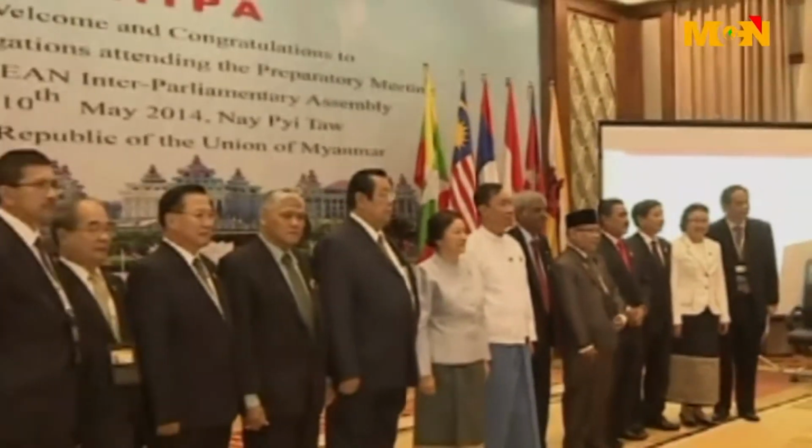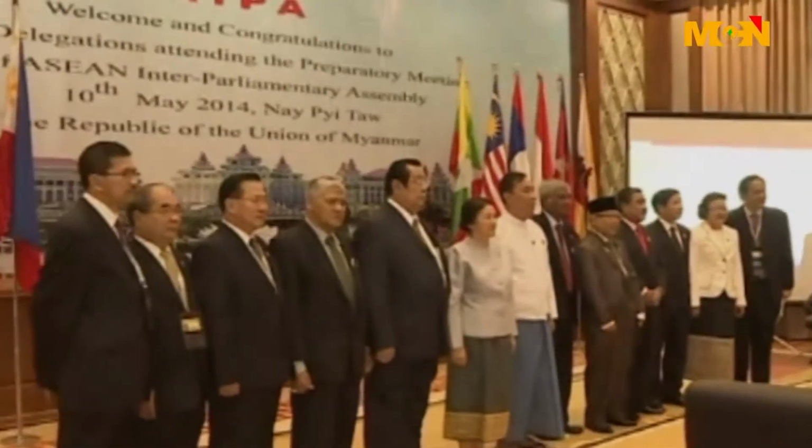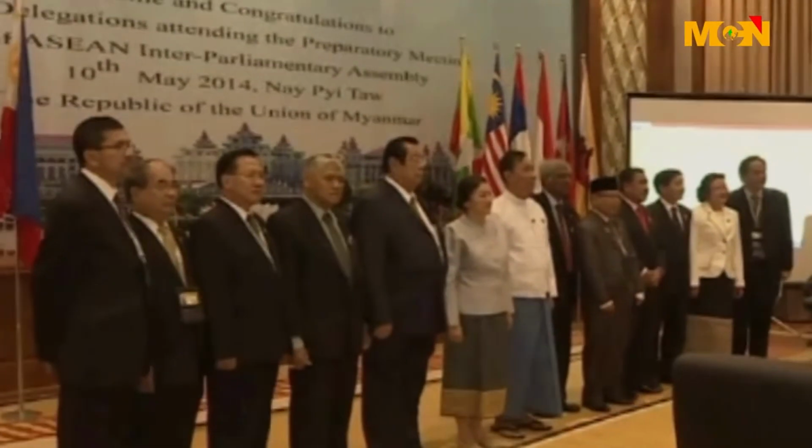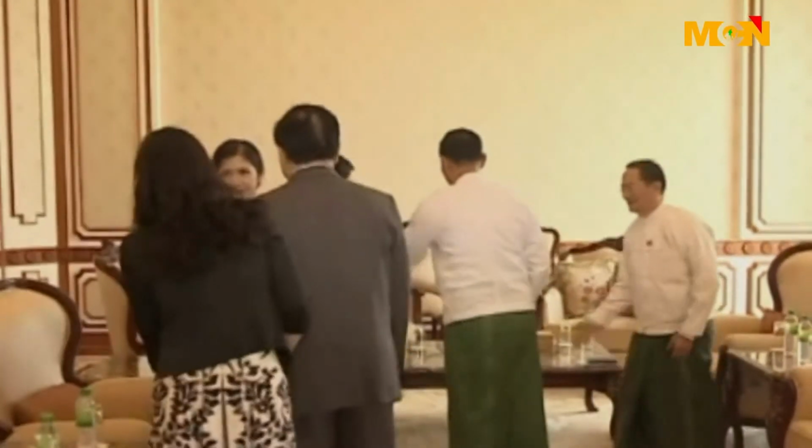The IPU Joint Committee has been formed at the Pyidaungsu Hluttaw, Union Assembly, inclusive of about 20 MPs from both houses. It is responsible for IPU affairs, resolutions and preparations for the IPU General Assembly.